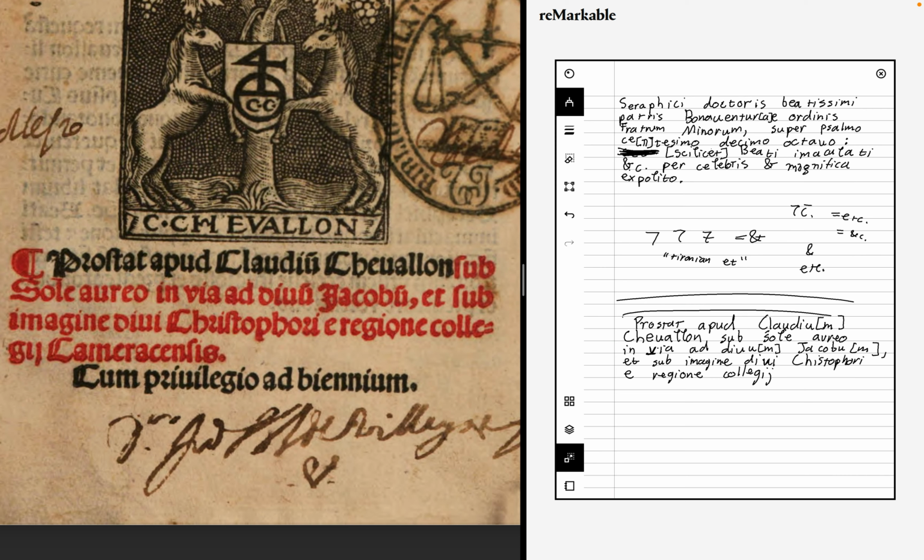Okay, and then so you have I. So I equals J. However, like I said earlier, I always gets transcribed as IJ at the end of a word or by itself.